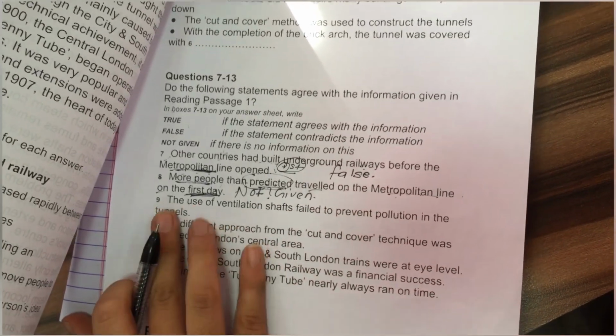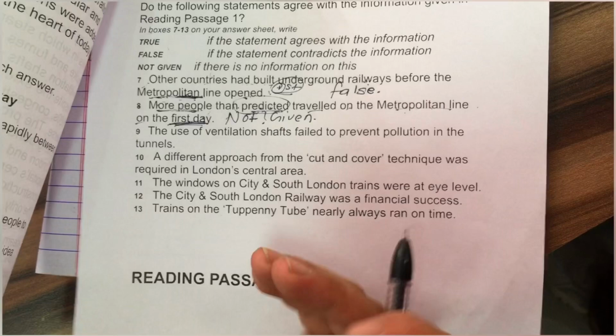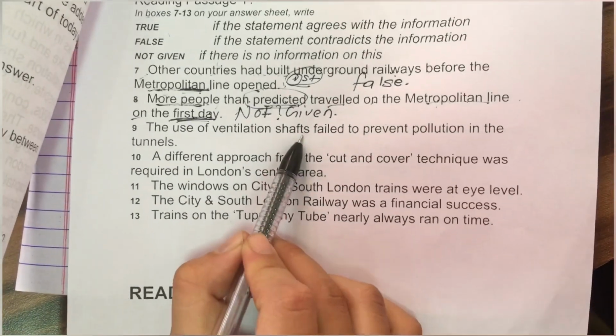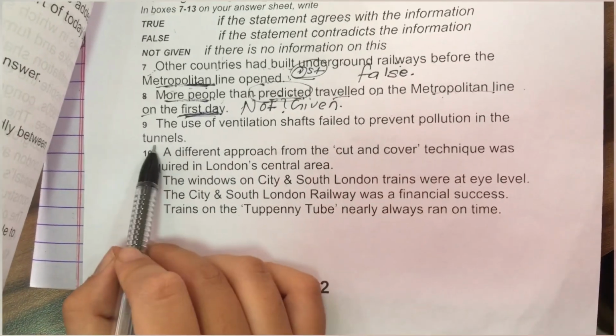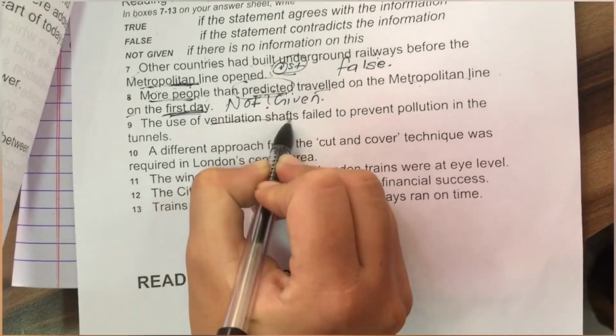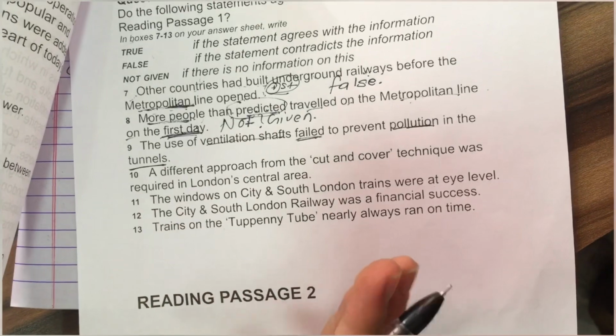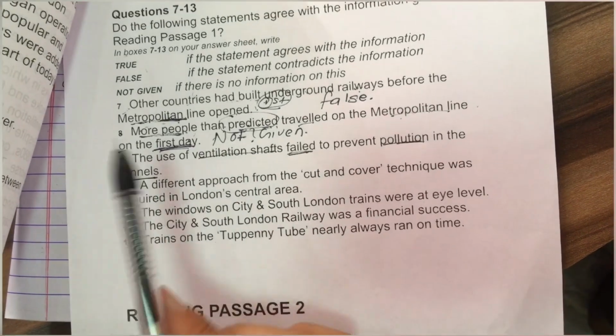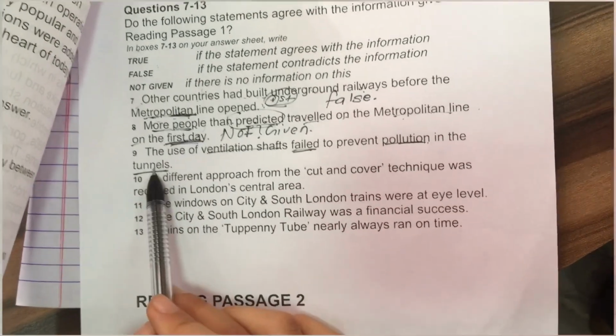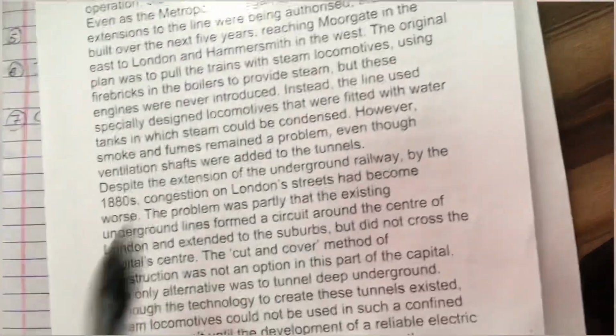Now let's move on to question number 9. Read and understand it again. The use of ventilation shafts failed to prevent pollution in the tunnels. Our keywords are ventilation shafts, failed to prevent, pollution, in the tunnels. Understand it? Okay. With the help of ventilation shafts, it did not help to prevent pollution in the tunnels. Let's search for ventilation shafts first.